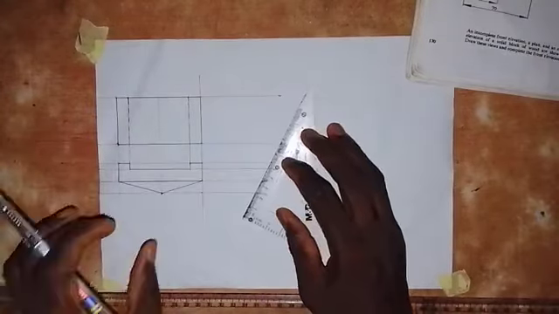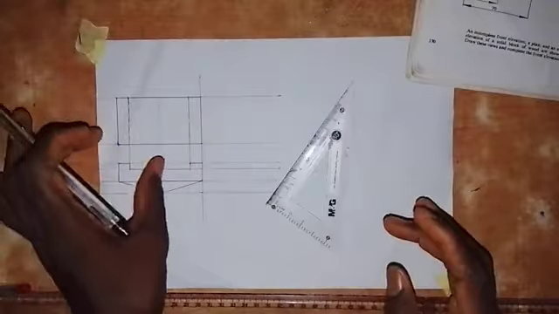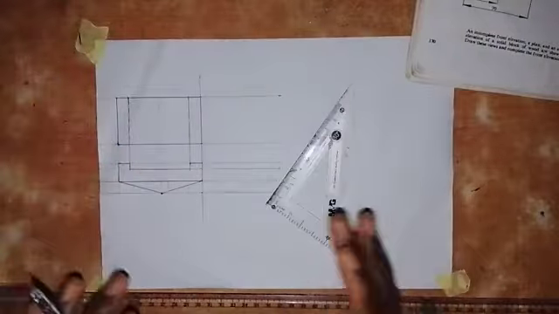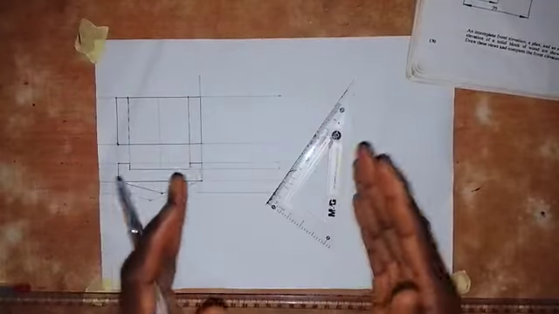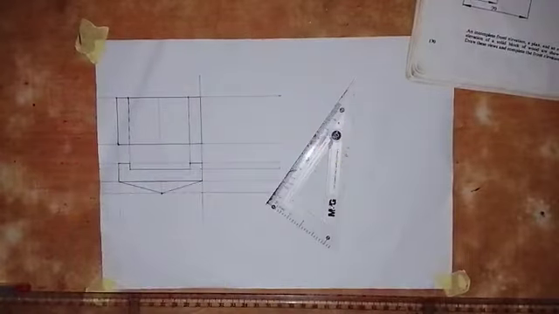But before I complete it, the front elevation is not yet complete. There's something that I need to do, just to show this part here on this surface. But we also have the same thing on the end elevation. So let us work out the end elevation. For the end elevation, I'm going to draw a line.